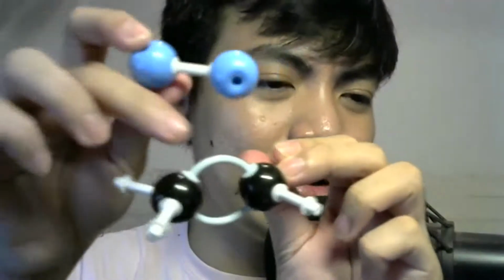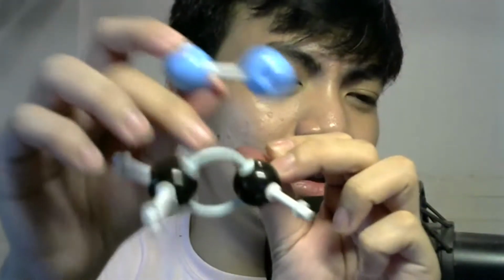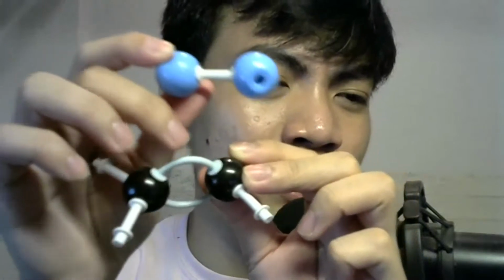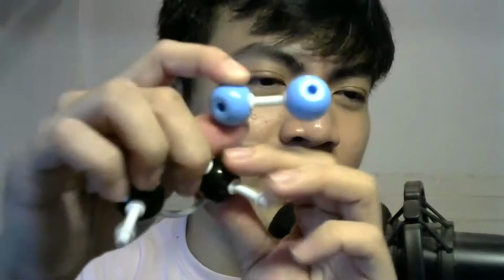Let me demonstrate again slowly. Let's take it slow. So again, we begin with the pi electron of the alkene attacking one of the bromine atoms.